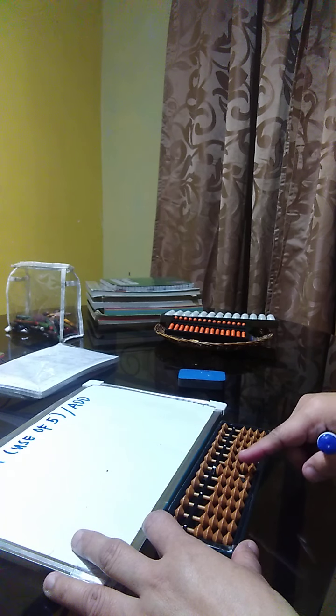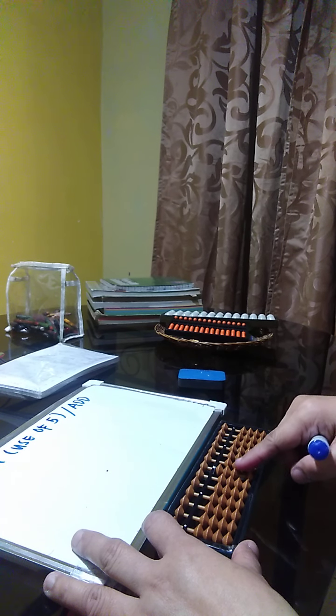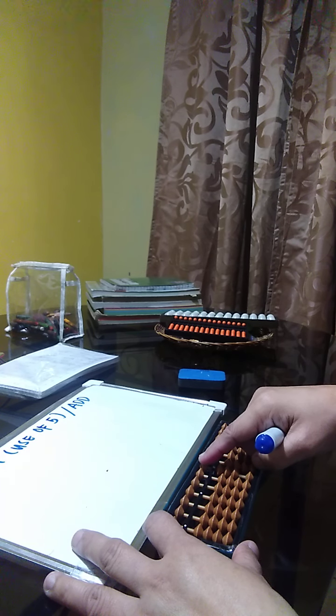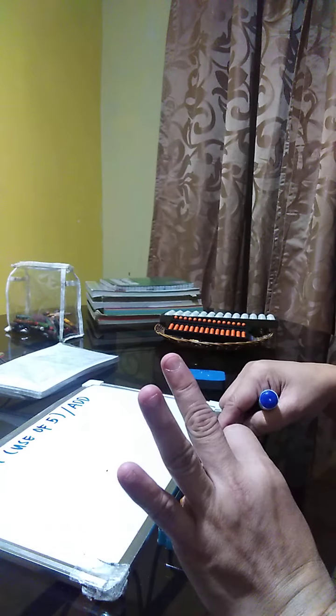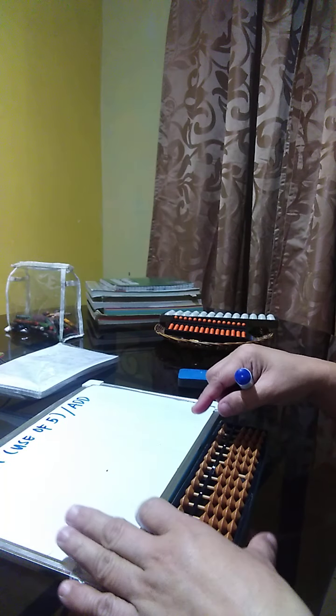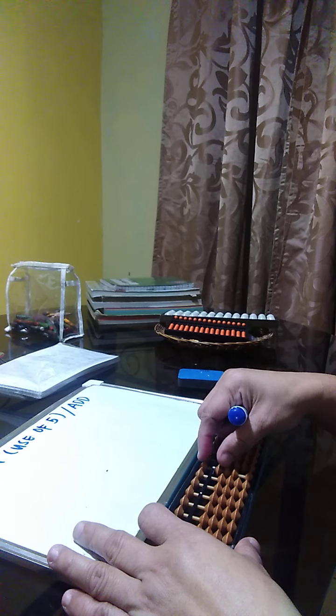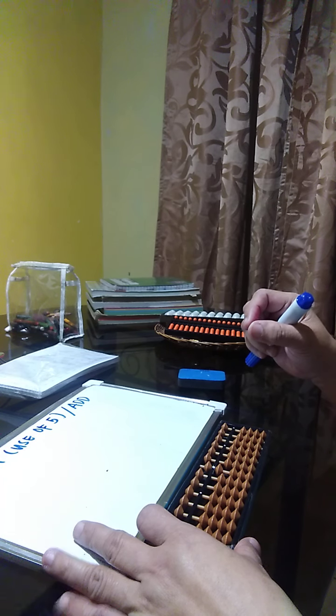You don't need to borrow from anywhere. But of course, you want to add 3 again, but you only have 1 bead left, right? Let's use the 5. How do we add 3? If you have a 5 and you only need to add 3, that's too much by 2, okay? So, of course, you add the 5 and take away 2. You can do it in 1 movement like this, okay?